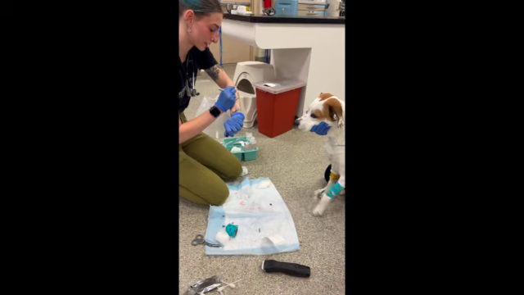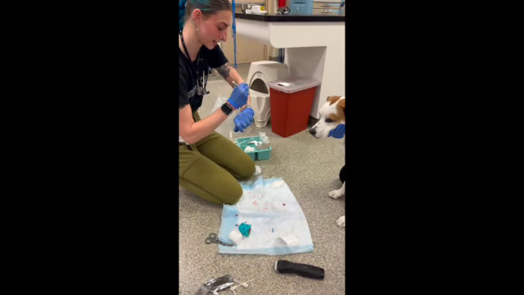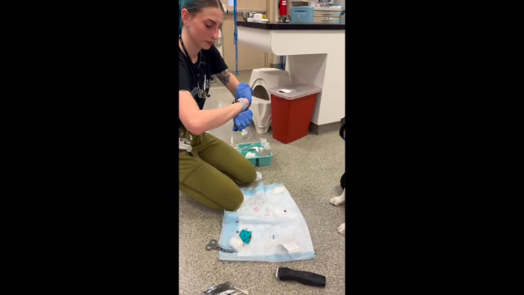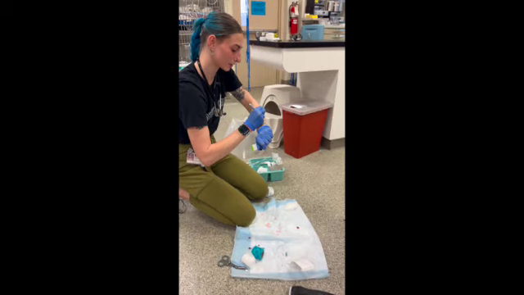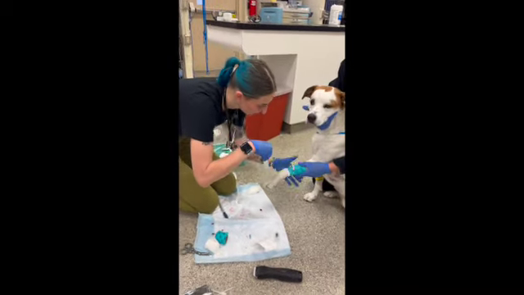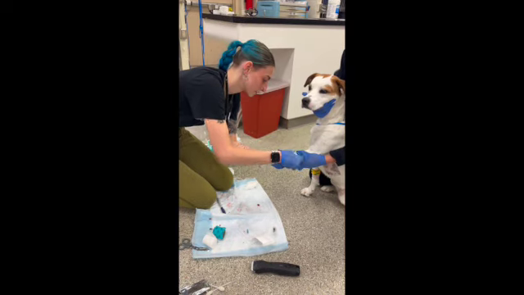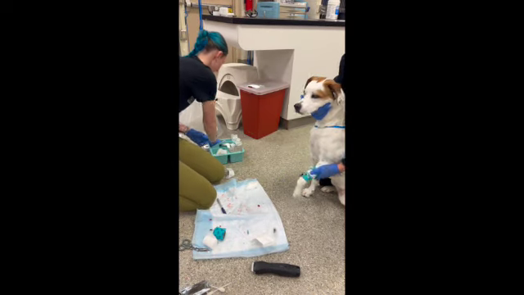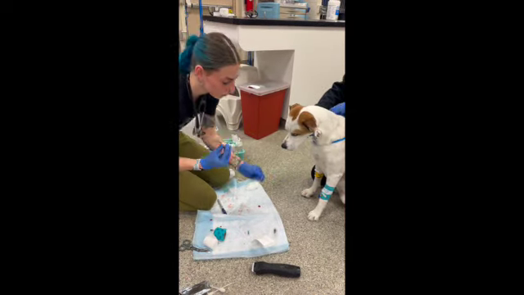So we like to notate what size catheter it was, the date and the time that it was placed, and then just initials because I was the one who originally placed it. Just an orange swab cap on the end.